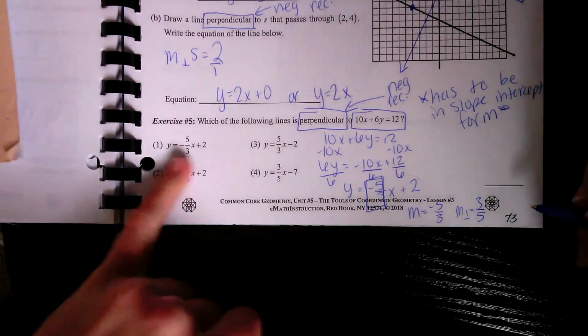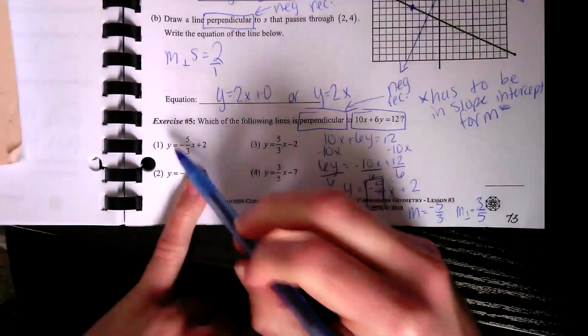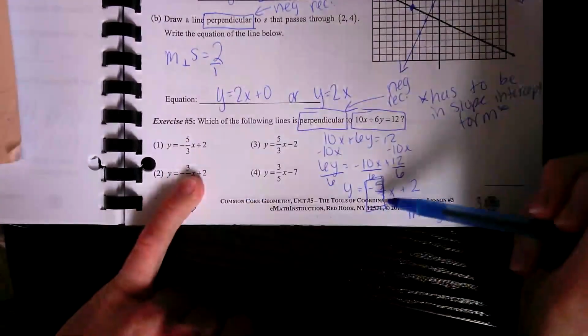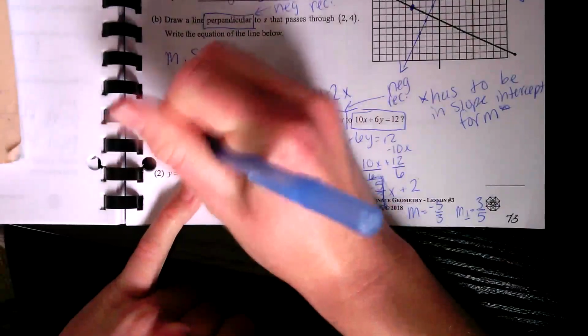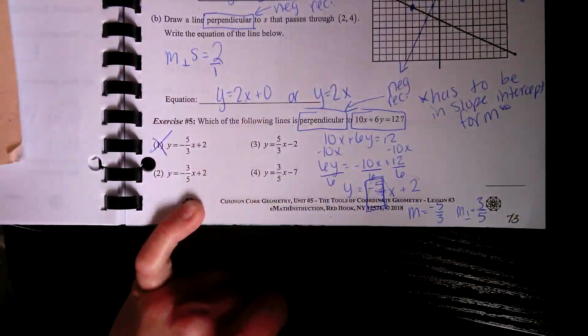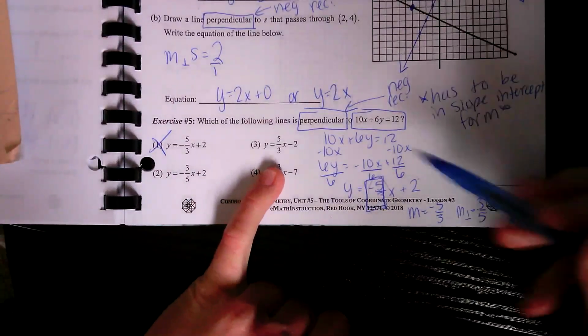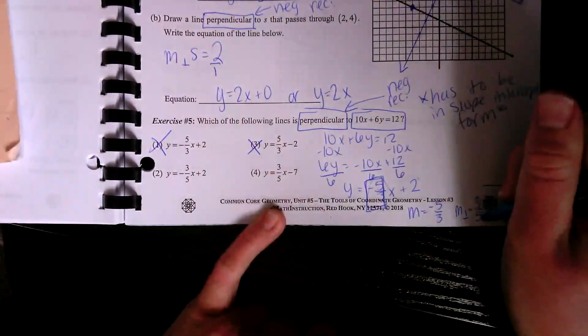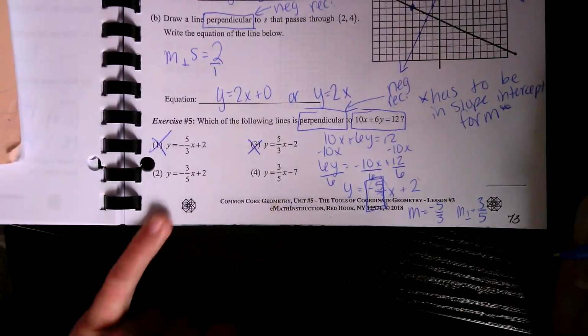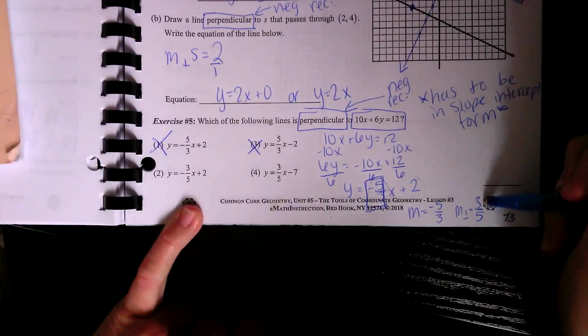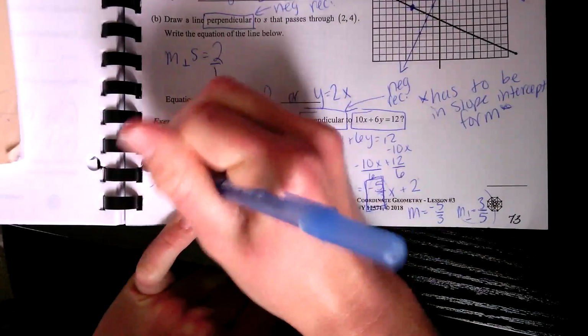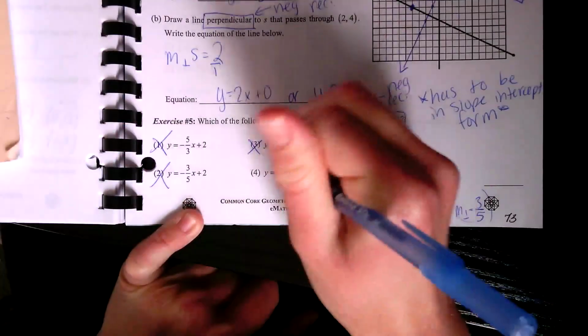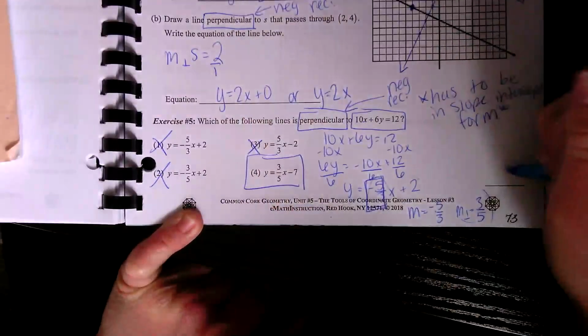Now looking at choices 1 and 2, this one is the same slope as the original line, so we can cross that one out. Now this one is 5/3. Again, not the same, but we want 3/5. This one's negative, and the slope that we want is positive. So we cross that one out. So our choice is 4.